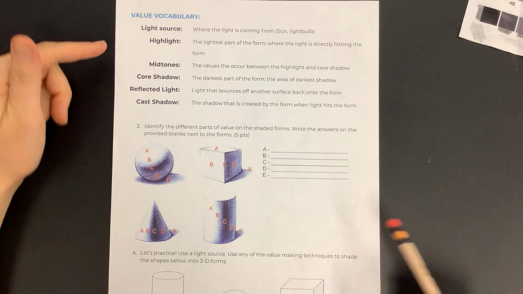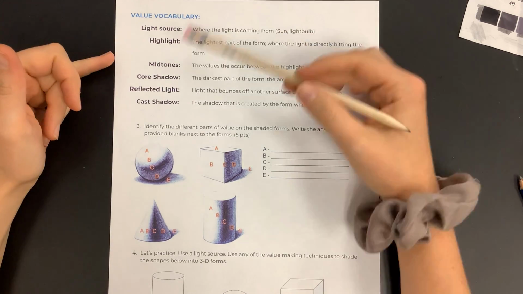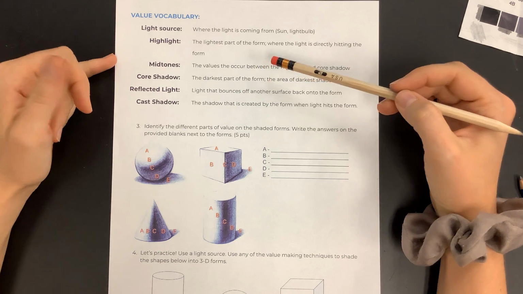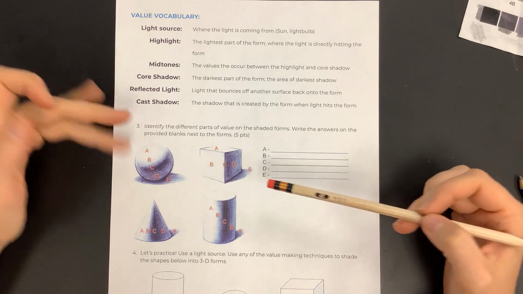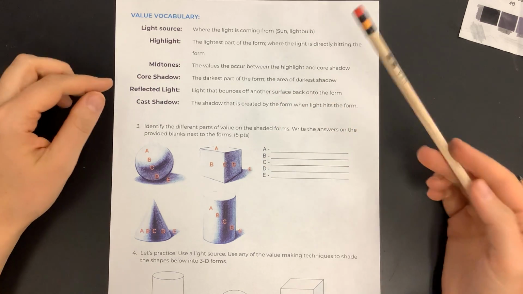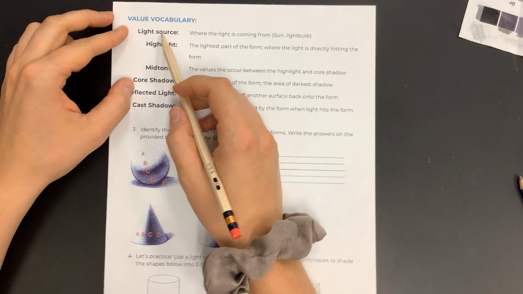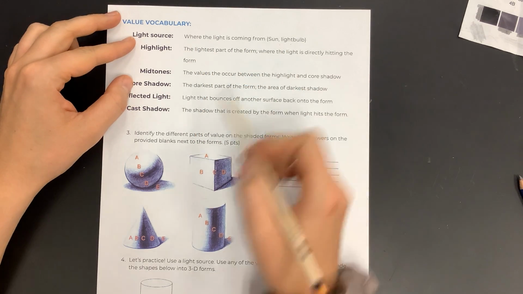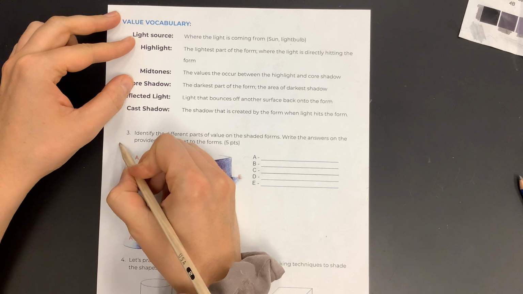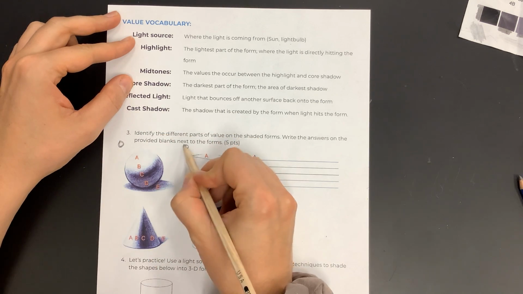Okay, so our next value vocabulary is going to be basically using this top area as a word bank to help us identify the different parts of forms. And for number 3, when I look at this, our first vocabulary term is a light source. So where the light is coming from, it's a sun or a light bulb. Okay, so right down here in number 3, I'm actually going to have you guys add that. So here's where my little sun's going to be at.